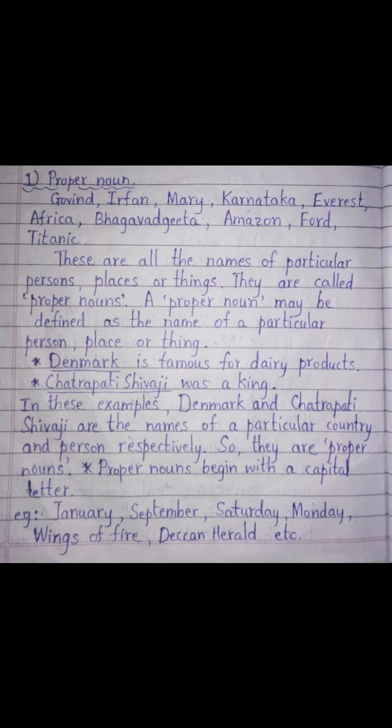It's time to know about proper noun. Look at these words: Govind, Irfan, Mary, Karnataka, Everest, Africa, Bhagavad Gita, Amazon, Ford, Titanic. Children, these are all the names of particular persons, places, or things. They are called proper nouns. A proper noun may be defined as the name of a particular person, place, or thing. What's a proper noun? A proper noun may be defined as the name of a particular person, place, or thing.